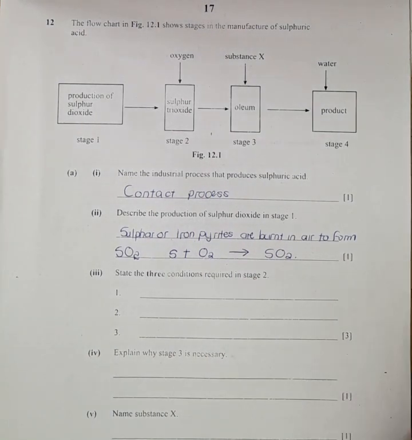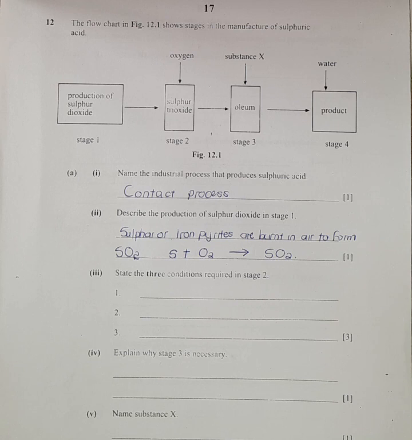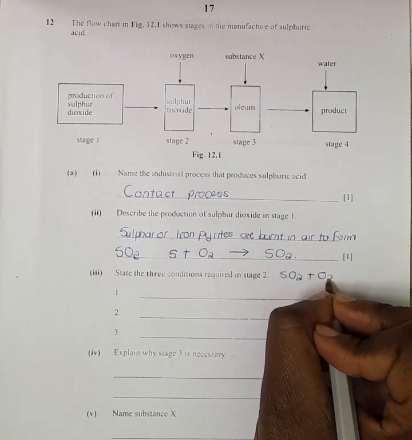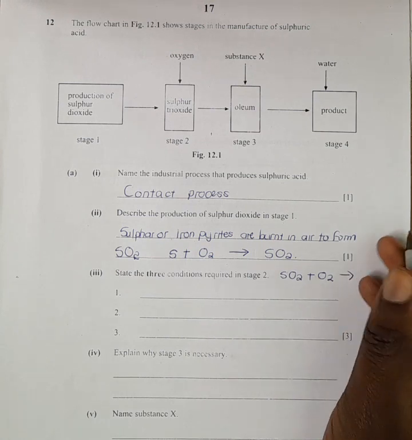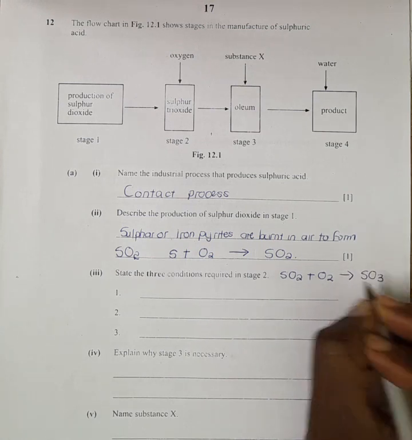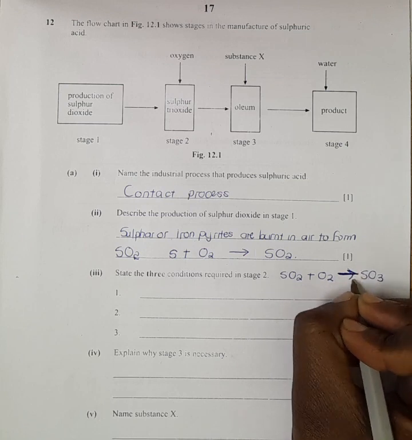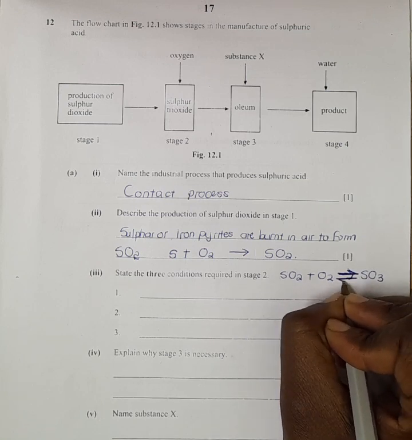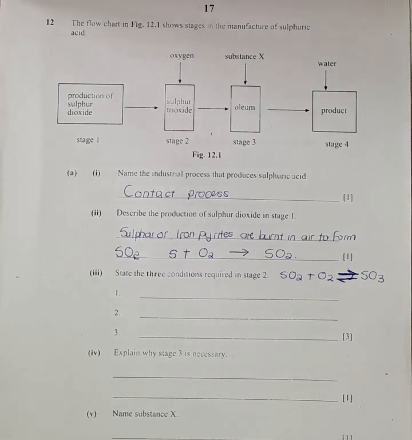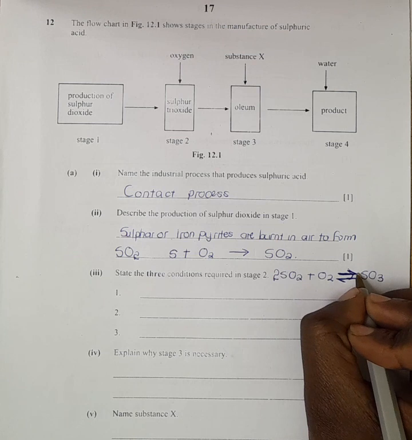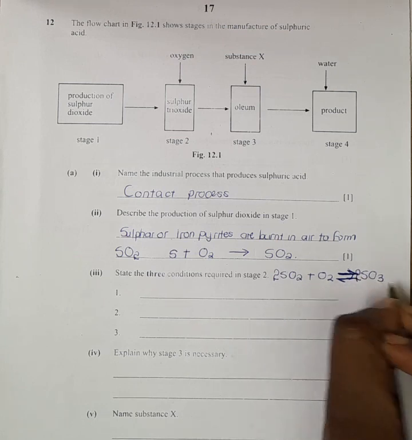And then in part 3, state 3 conditions required in stage 2. In stage 2, we are having our sulfur dioxide reacting with oxygen in order to form sulfur trioxide. And the process is reversible. So we are going to put a reversible sign to represent the equation. For our equation to balance, we need 2 moles of sulfur dioxide reacting with 1 mole of oxygen to obtain 2 moles of sulfur trioxide.